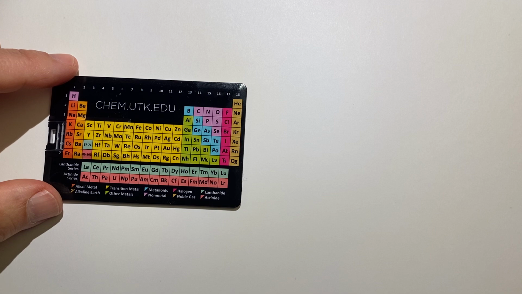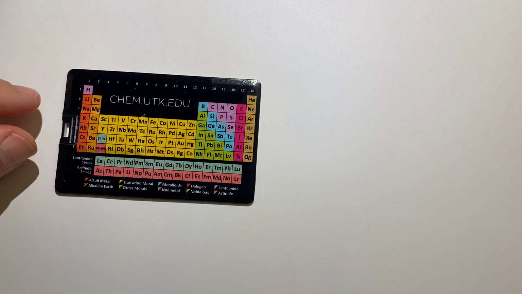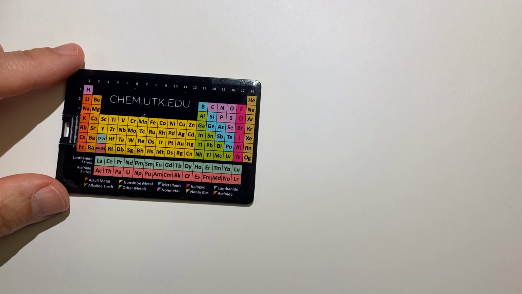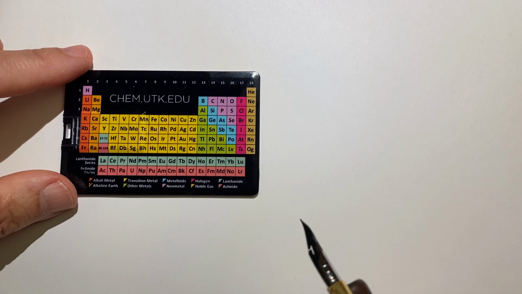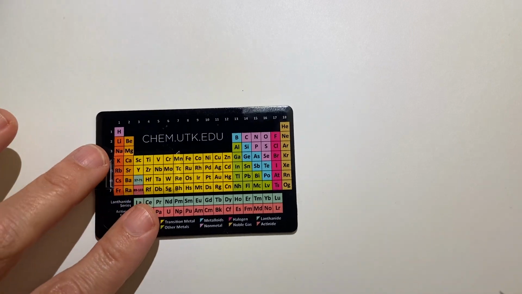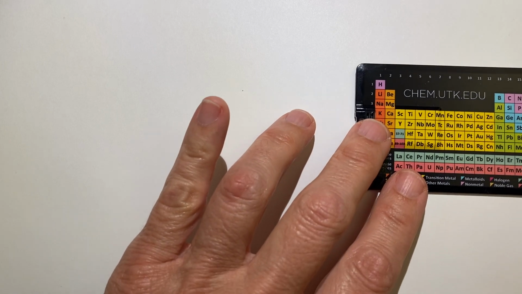And in order to fully understand and appreciate periodic trends, and the ones that are really significant, such as the trend of atomic radius, there's also the trend of ionization energy, and there are others. But we do need to have a starting point, so let me put this over here for now.